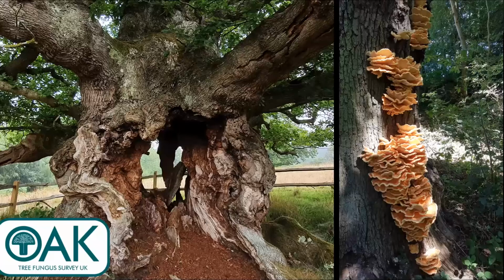Okay, hi, I'm Rich Wright, a PhD student at Cardiff looking at heart rot communities in oak trees. Today, I would like to introduce the Standing Oak Tree Fungus Survey app, which is a data gathering platform designed for a community science project that's having its initial launch today.